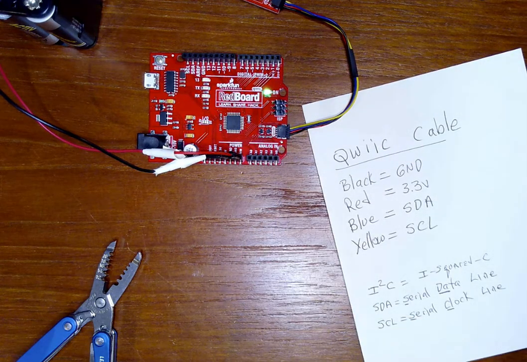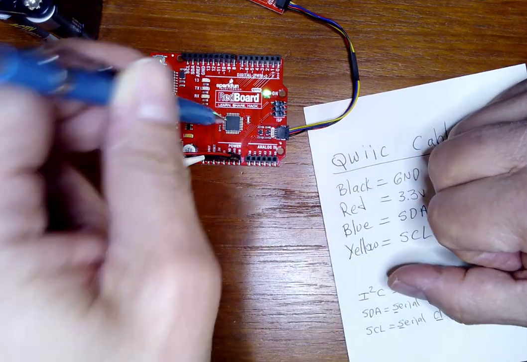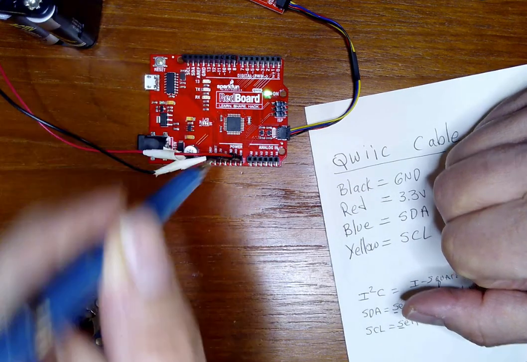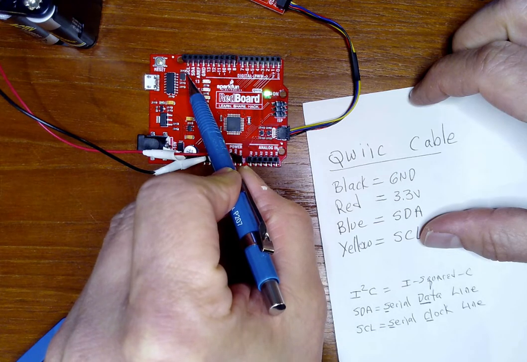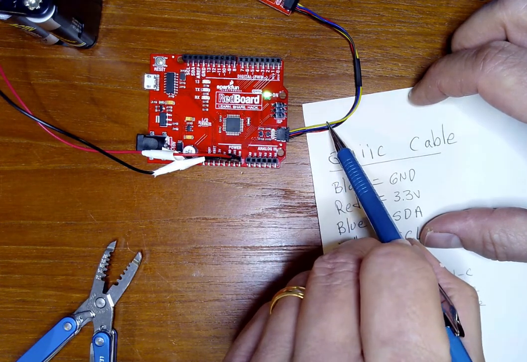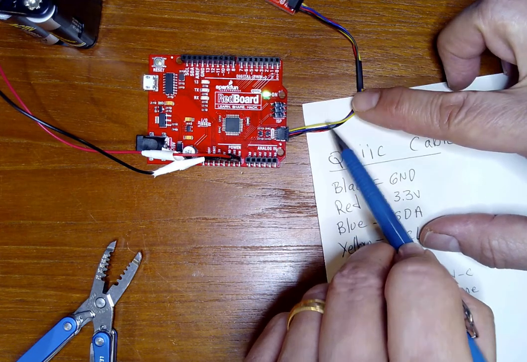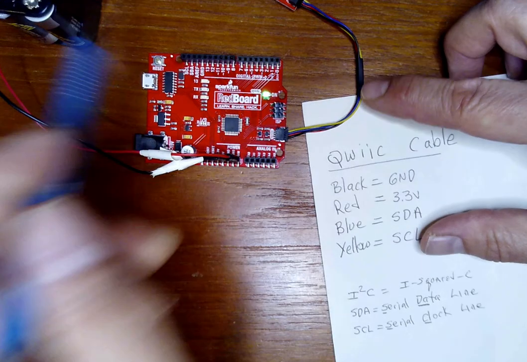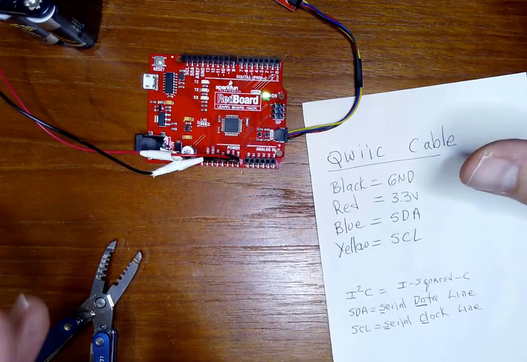It's connecting into our 3.3 volts here and our ground here, and then it's also connecting into SCL and SDA right up here. So we could cut this cable and then splice some jumper wires onto it, and then we could plug directly into here, which is what we'll do to start with.